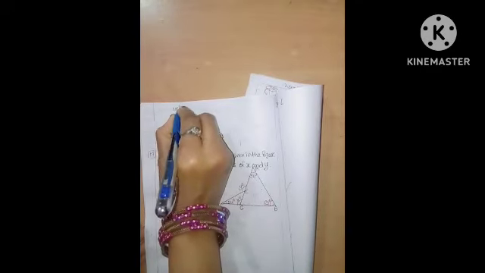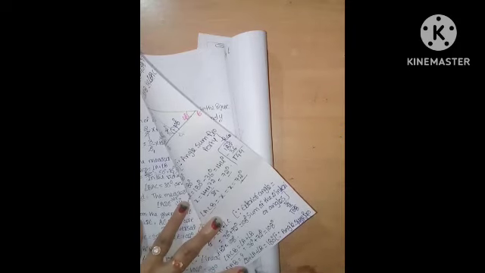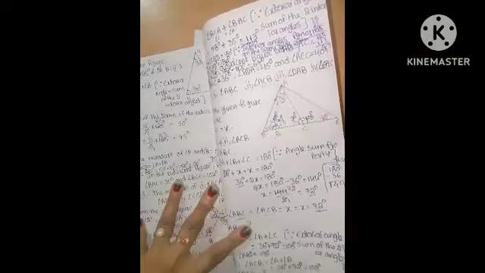So angle of D. What's the angle of D? 45 degrees. Substituting these two angles into the above equation, we will get angle of A. Angle of D is given in the figure.